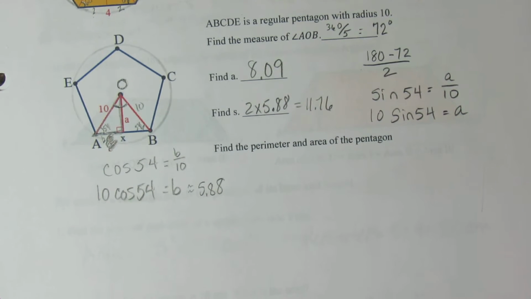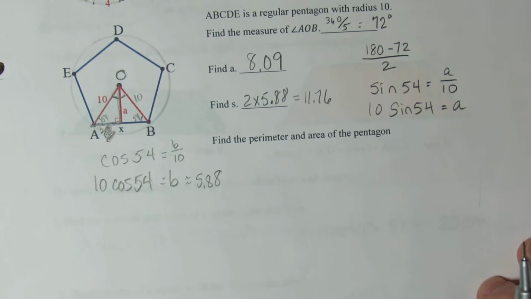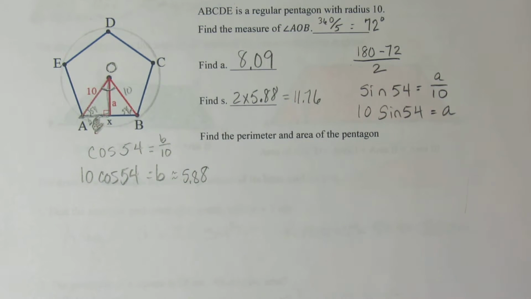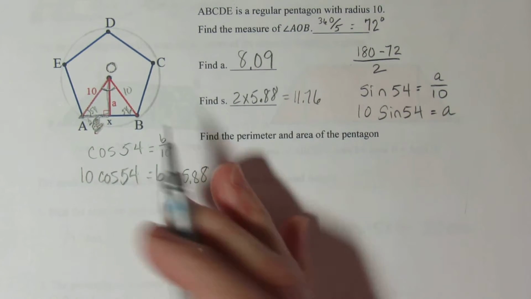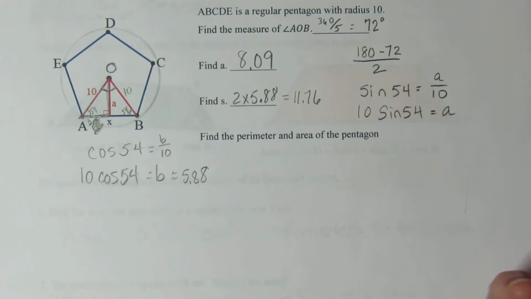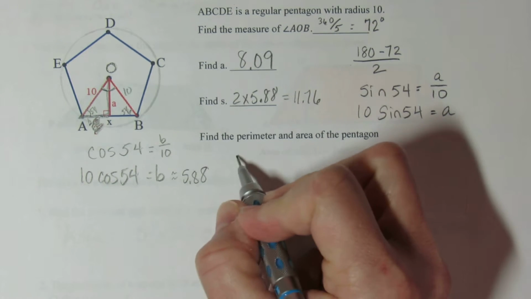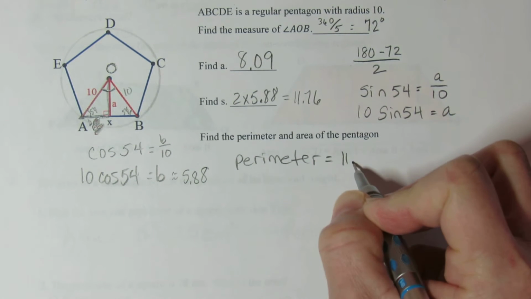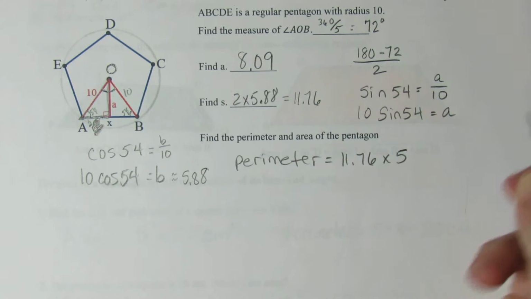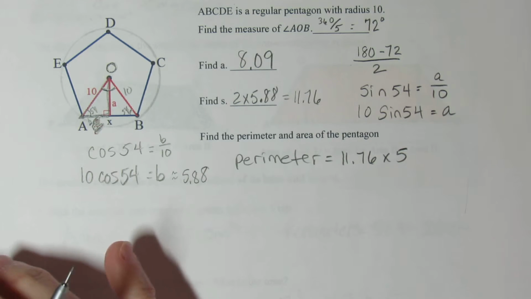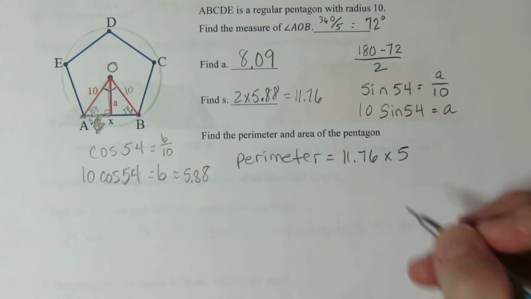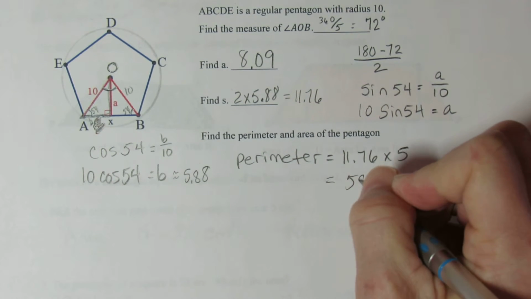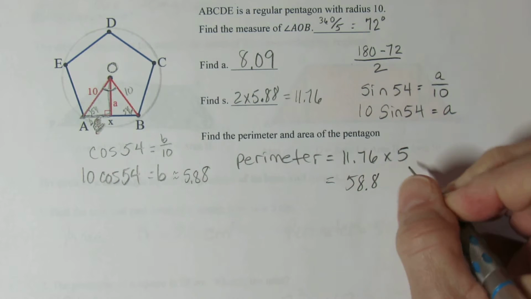Now we want to find the perimeter and area of the pentagon. All right, so perimeter is just the length of the side times 5. There's 5 of them. It's a pentagon. So perimeter is 11.76 times 5. So that's about 58.8 units.